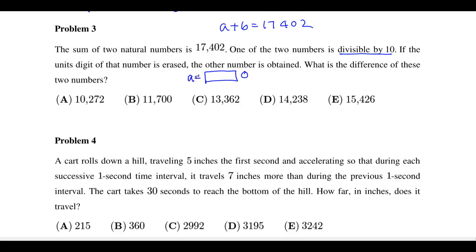I'm going to take this as number A. This is the B number, because when you take the 0 out, you get B. So A equals 10 times B, 10B. A plus B is 17,402, and A equals 10B. From here you can use 10B over here, so 11B equals 17,402. Quickly you can find it.